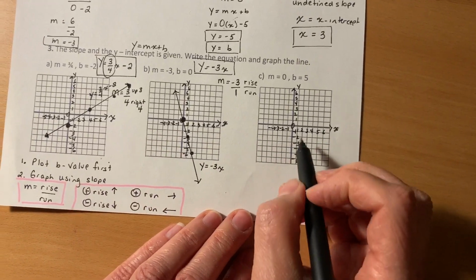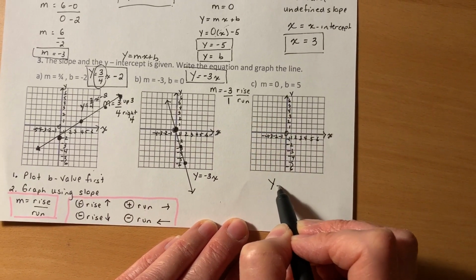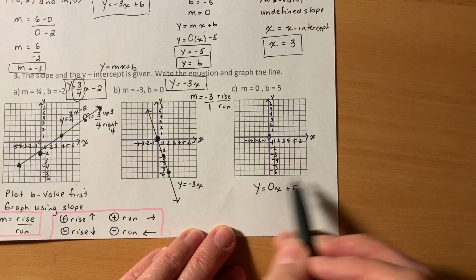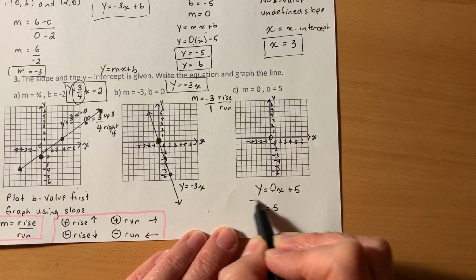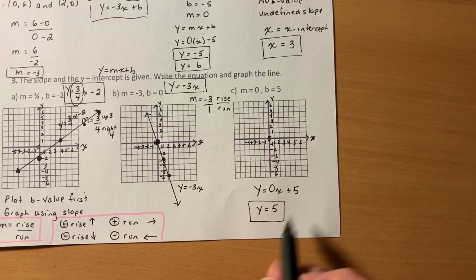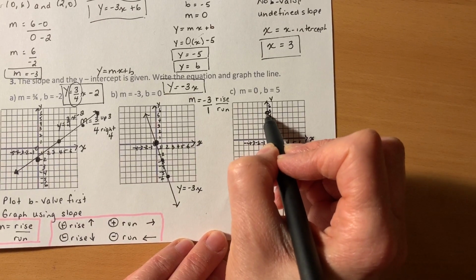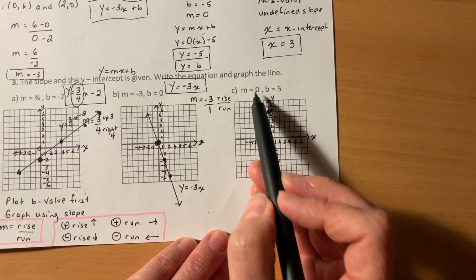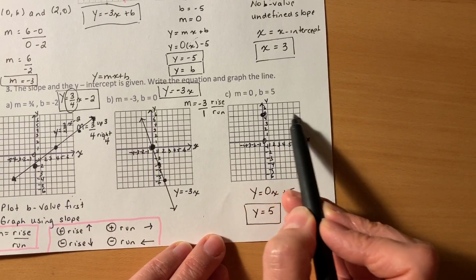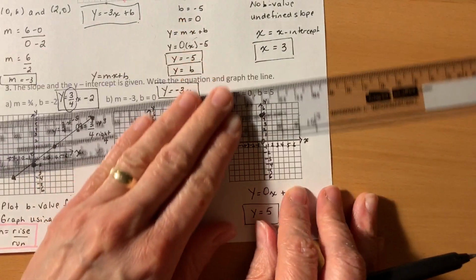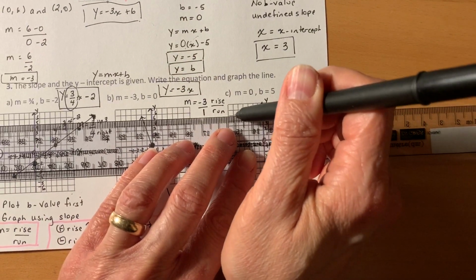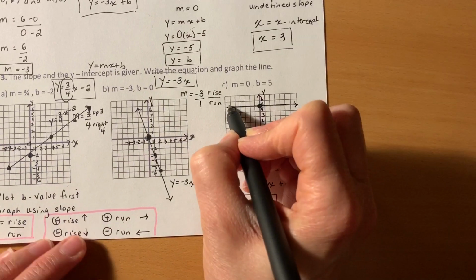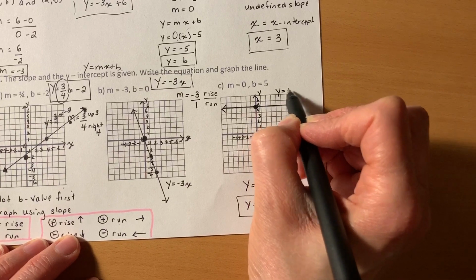Let's look at the last one. So here, my m value is 0, so 0 times x, and my b value is 5. 0 times x I know is 0, so this is one of those special cases again. Okay, so I go to my y-intercept here at 5, right? I know my slope is 0. So what does a 0 slope line look like? It looks like a horizontal line. So I just draw a horizontal line through 5. I extend it, I put arrows, and I label it with my equation, and that's it.